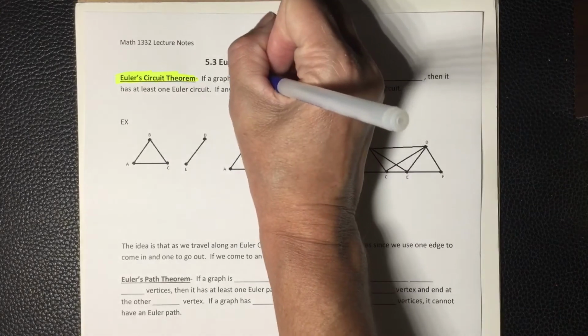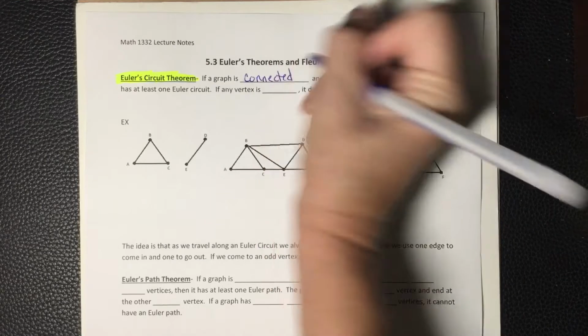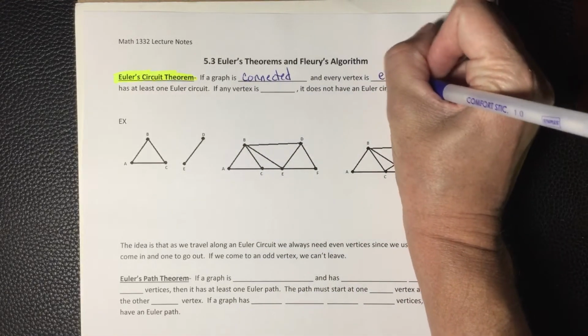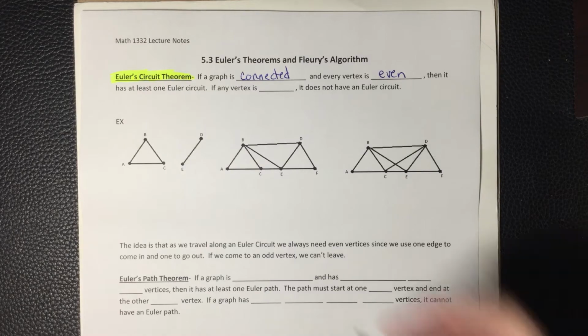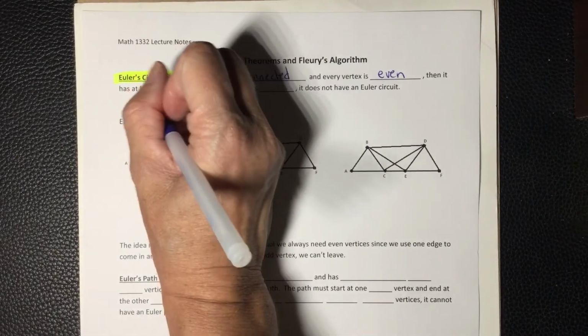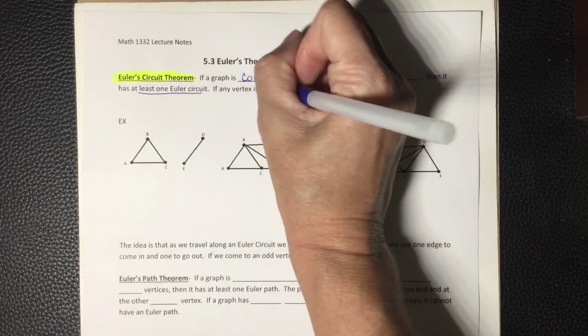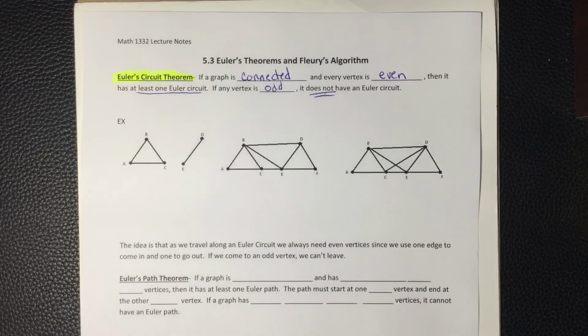First of all, our graph has to be connected. If it's not connected, it can't work. And then every vertex is even. This means an even degree, or an even number of lines coming off every vertex. If we have these two things, we're guaranteed to have at least one Euler circuit. If any vertex is odd, it does not have an Euler circuit.